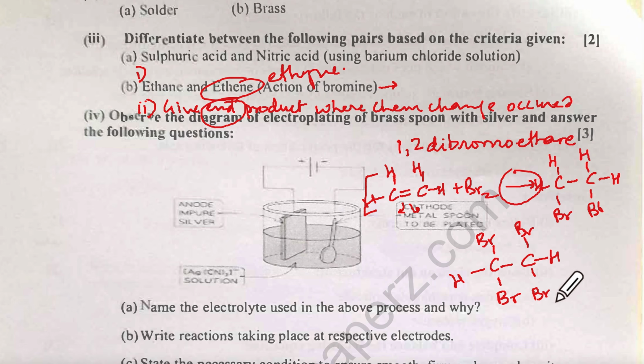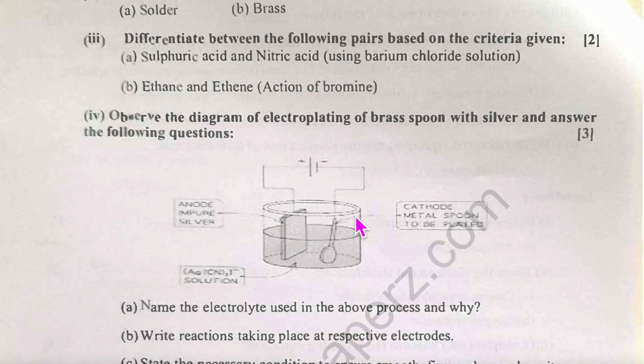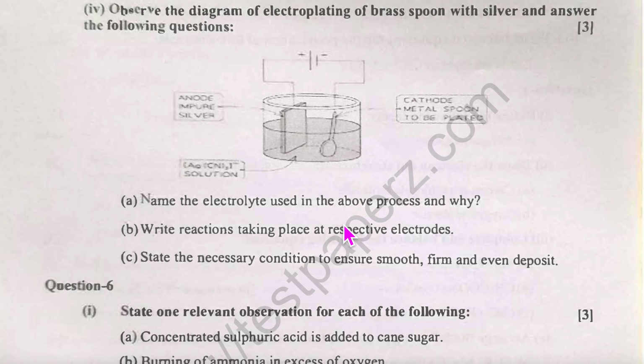On the other hand, if it was ethyne and they tell you the first product, then it would be C double bond C and Br and Br. What is the name? 1,2-dibromoethene. Correct? Hello? Yes, ma'am. Okay. So understood now IUPAC names also, how they can attach it themselves in this.